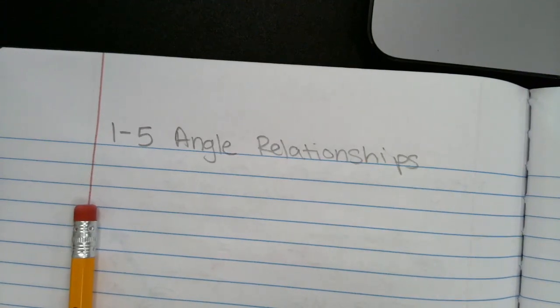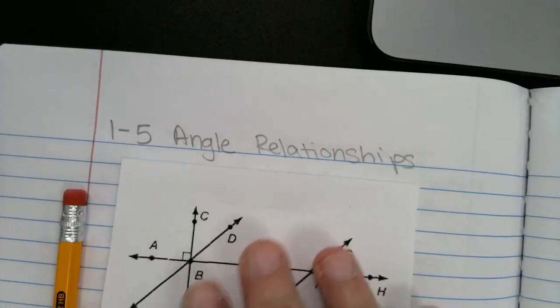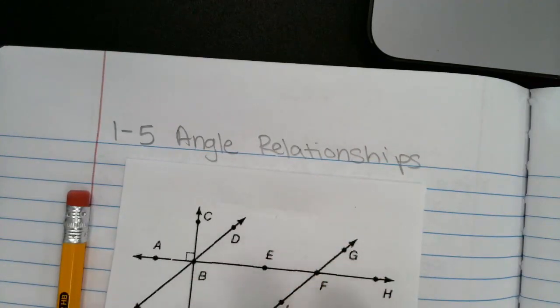All right, you're going to get a glue in. When you get your glue in, I also need to pass out the glue. But remember with that glue, we're going to do it really, really lightly. Otherwise, it soaks through. Okay? So, angle relationships, and then go ahead and glue this in at the top. Don't leave any space. Glue is going to come around.